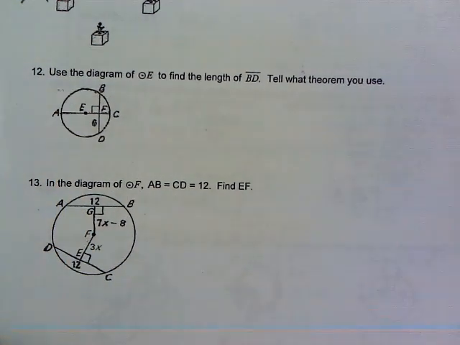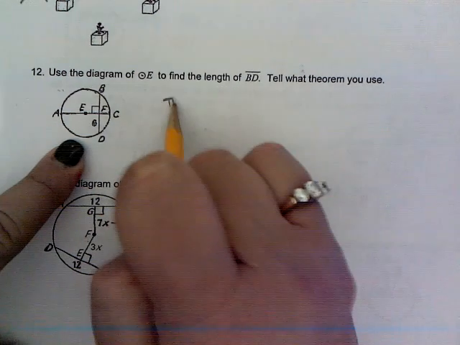All right, on number 12, it says use the diagram in circle E to find the length of BD. Tell what theorem you used. All right, so what is it telling us here? What do we know? Use the diagram in circle E to find the length of BD. So what do you know? Theorem 10.5. What does theorem 10.5 tell us?